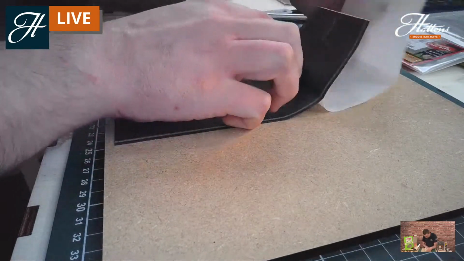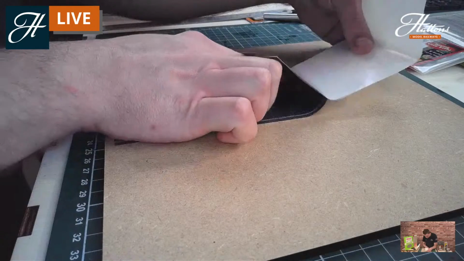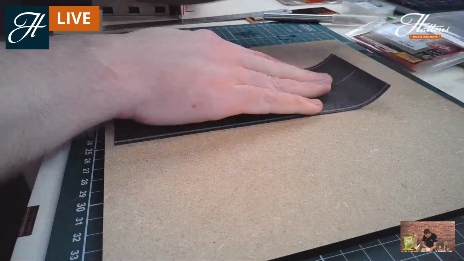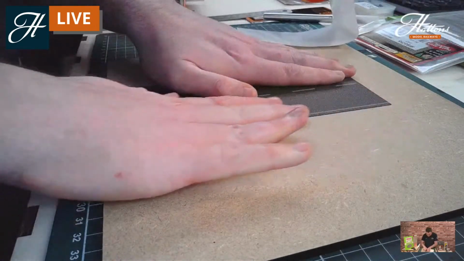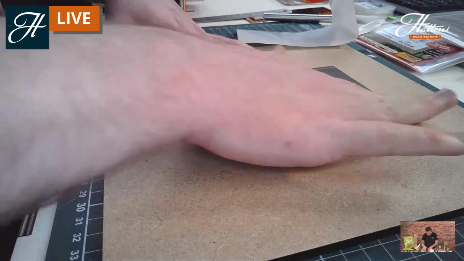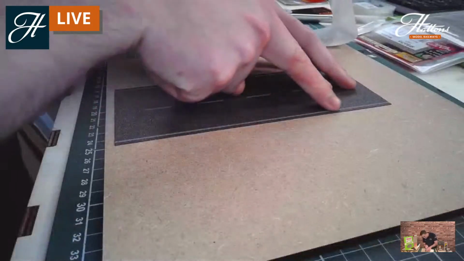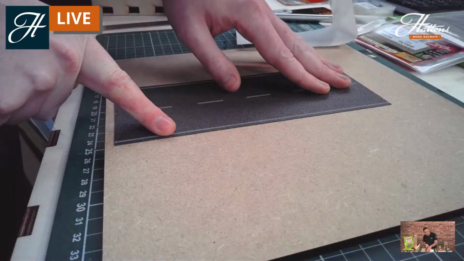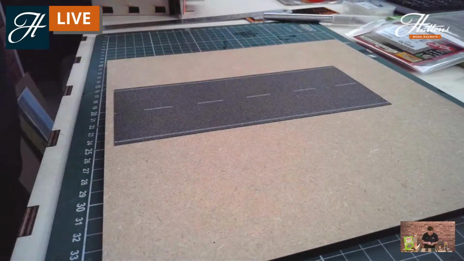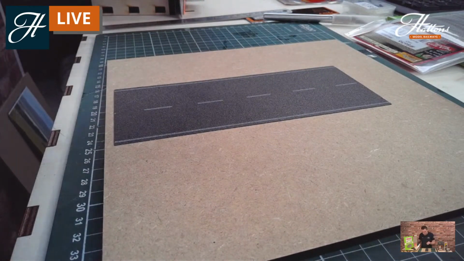So you can see there we're getting no issues with bumps or lumps, and we have a perfectly straight piece of road. And that is stuck on there. That is not coming away now. That's fully adhesive on the back. You can see that it's got a slightly raised edge there too. So a really good effect already.